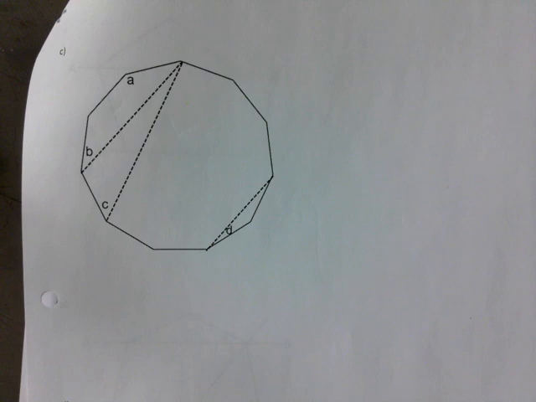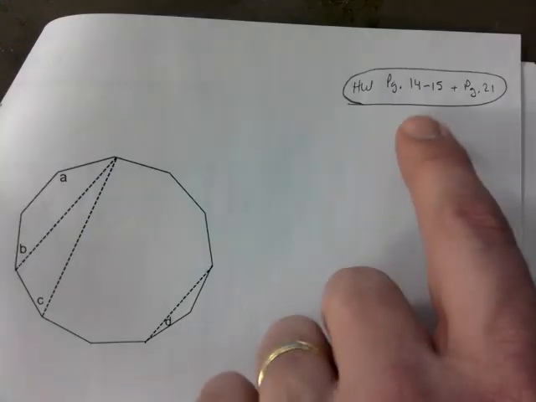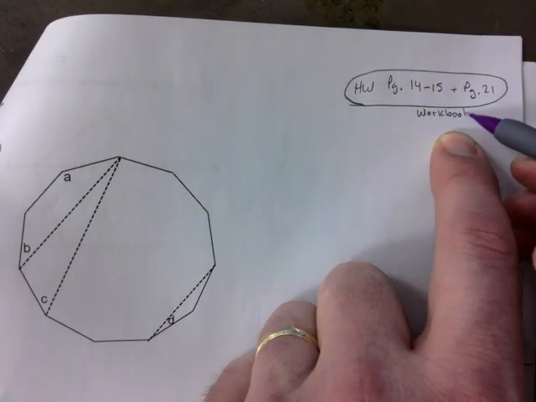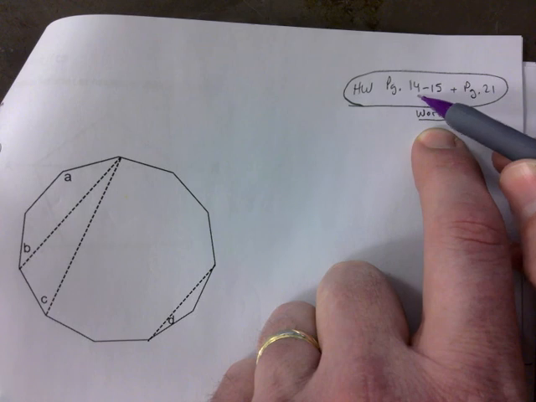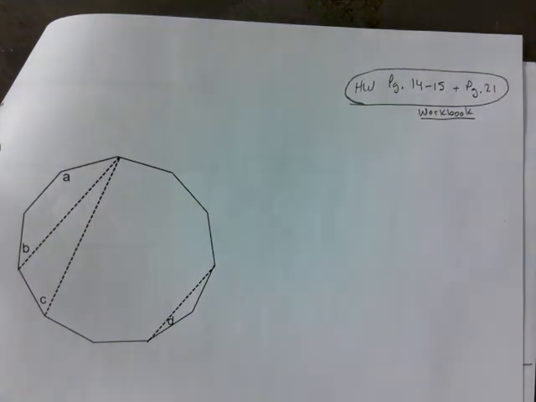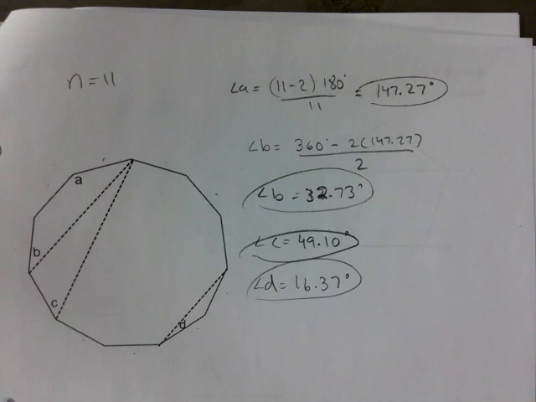See if you can do that one. Our workbook, right? I want you to try these questions. So on tomorrow's quiz, there will be something like this on there as well. Okay. If you want the answers, they're up here.